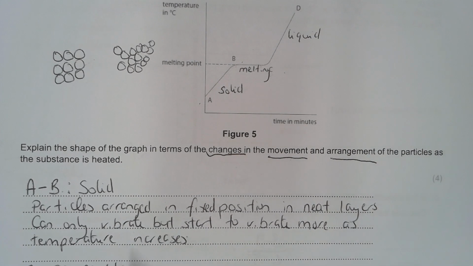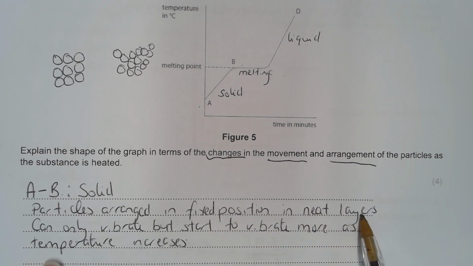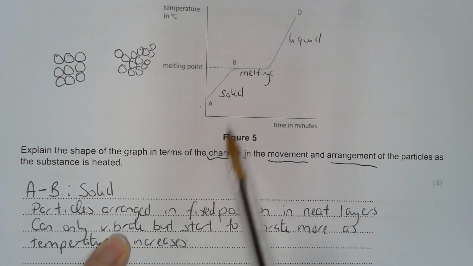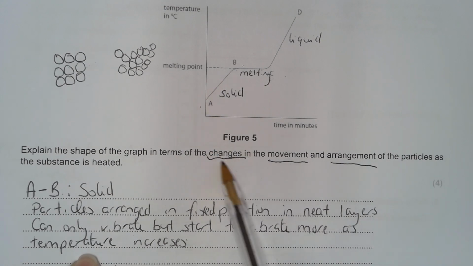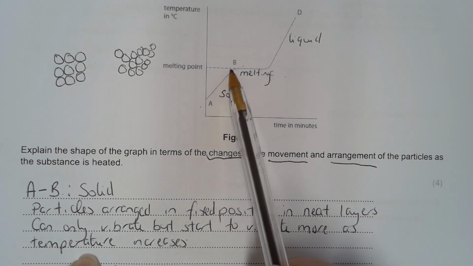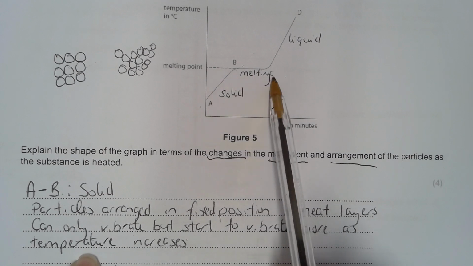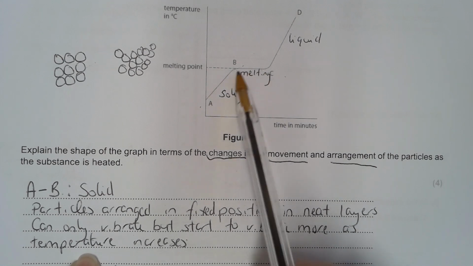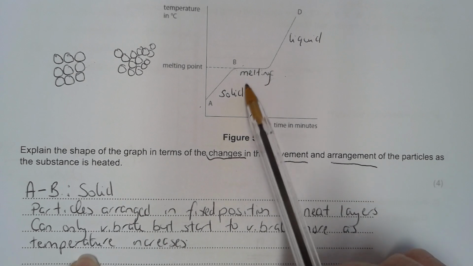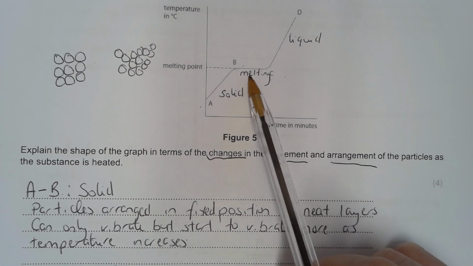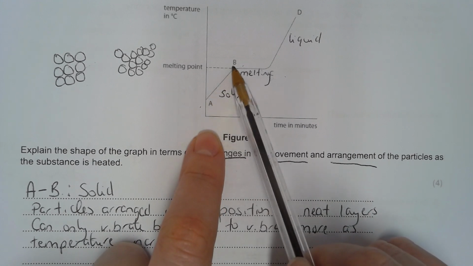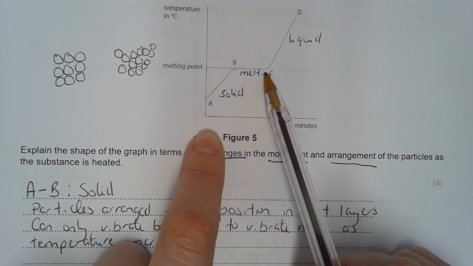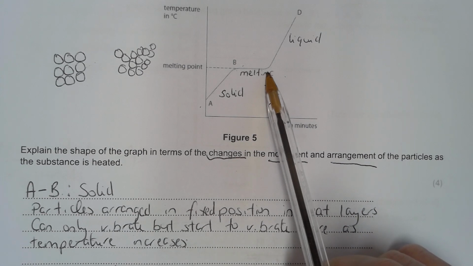Okay, so I've written in here, particles are arranged in fixed positions in neat layers. You can phrase that however you want to. They can only vibrate, yes, because it's a solid, but they will start to vibrate more as that temperature is increasing. So make sure you're mentioning how that movement is changing as you're increasing the temperature. Between B and C, you'll notice the graph is flat when it's actually melting, and that means that when you're heating, when that substance is actually melting, it doesn't increase in temperature. So here the solid is getting hotter and hotter, and now the temperature is staying constant. That doesn't mean that you've stopped heating it, you haven't.